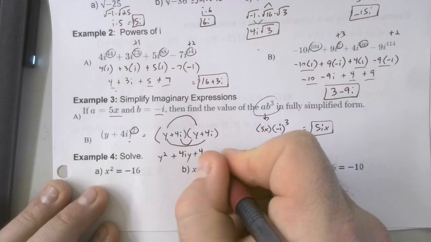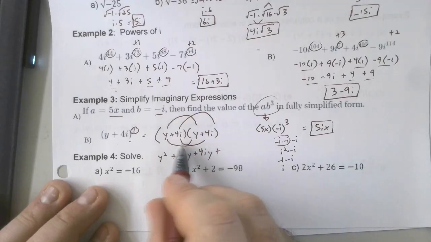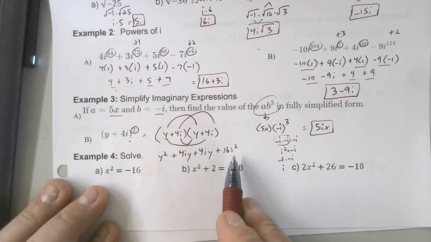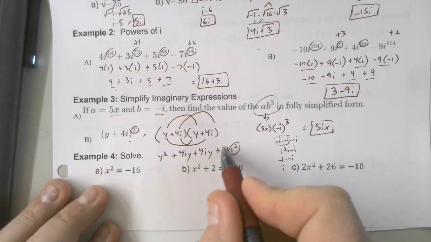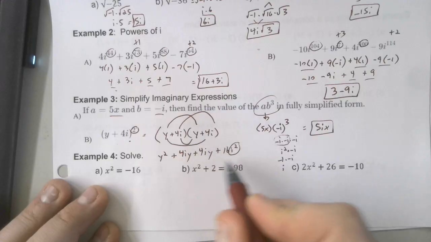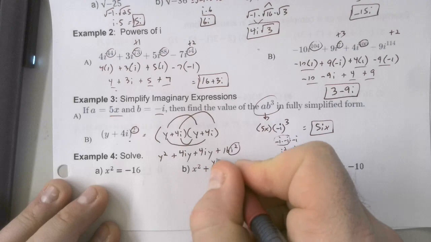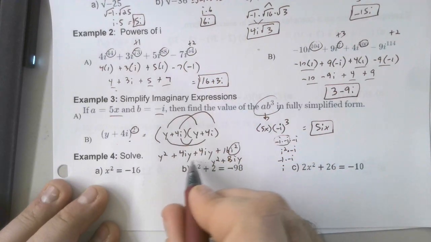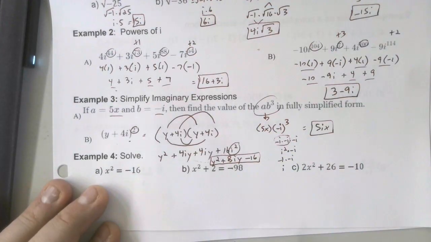The inner terms plus 4iy. And the last terms would be 16i squared. Anytime you have a power of i, you simplify. i squared is negative 1. So that means this whole quantity becomes negative 16. So your final answer would be y squared plus 8iy minus 16.